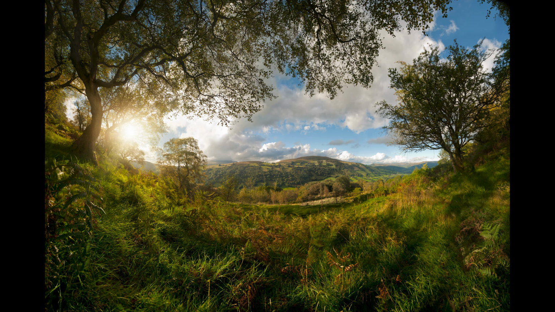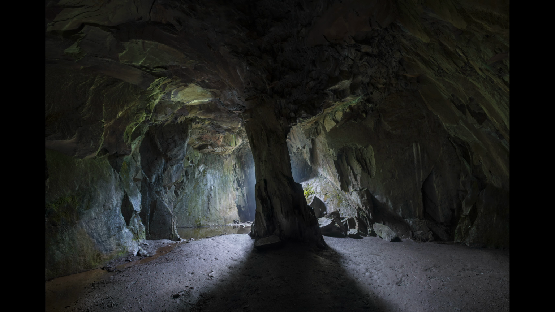And it can be useful if you're in very tight, contained surroundings or locations. This is a Cathedral Caverns in the Lake District, so I couldn't really get that far back. I was right against the wall behind me, leaning against a cold, damp wall. But by using a combination of a wide angle lens and then stitching probably about 15 images together, I could show it all, not just a bit of it.